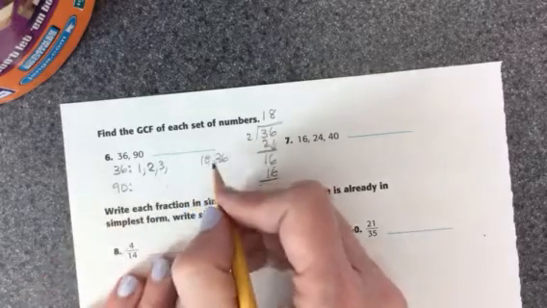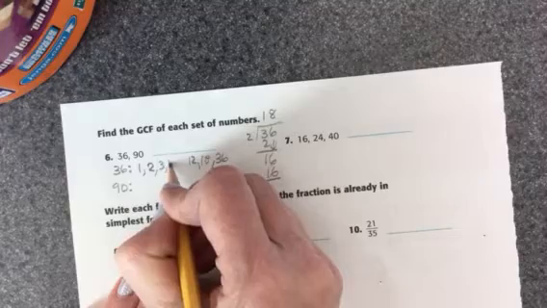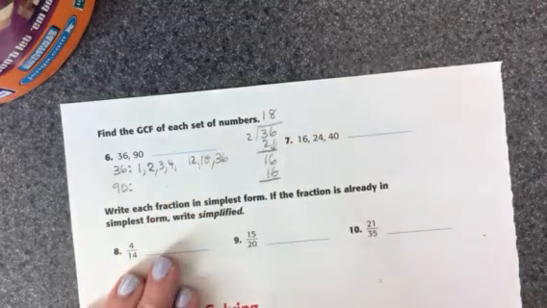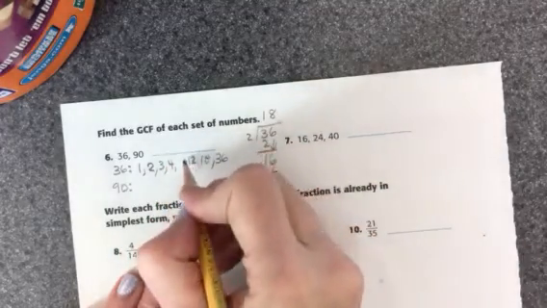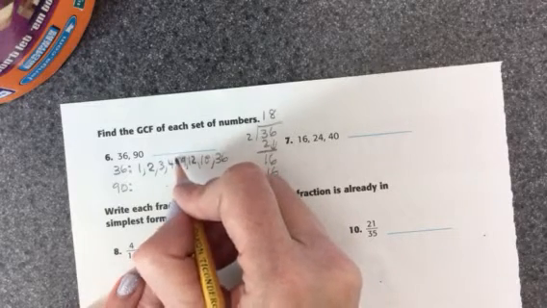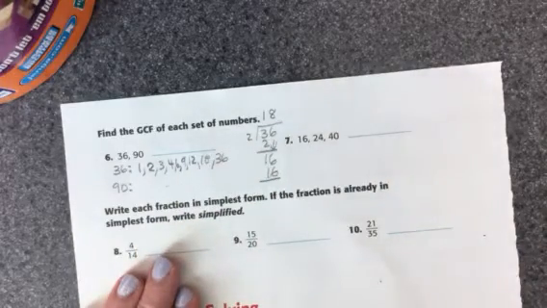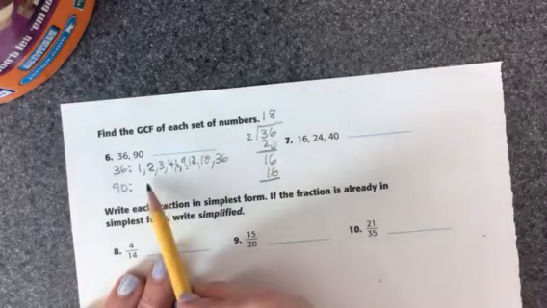I know 3 will go into 36. 3 will go into 36 12 times. 4 will go into 36 9 times. 5 can't go into 36, and 6 goes into 36 6 times. So there's quite a few factors of 36.